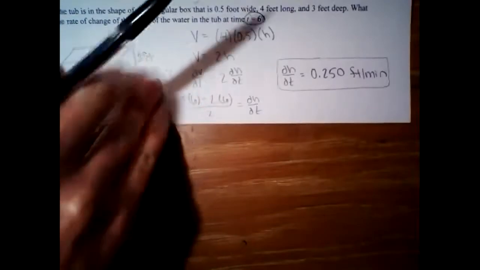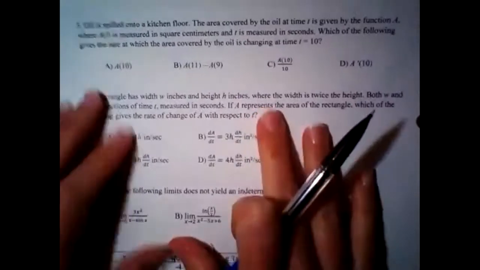And then we're just going to do a couple of the ones on the back. We're going to do a few of these. We'll do the multiple choice ones because they'll go kind of quick.